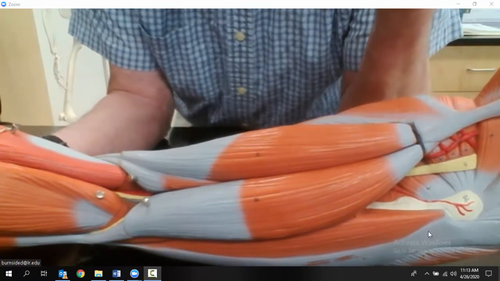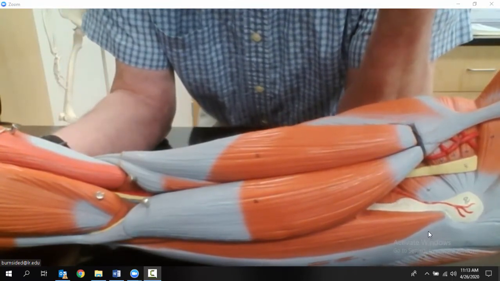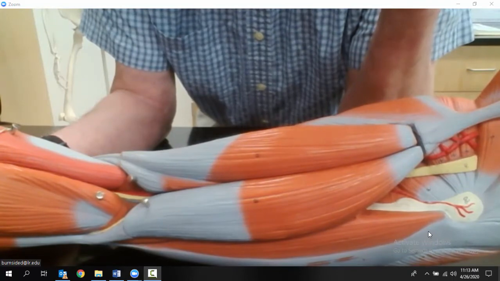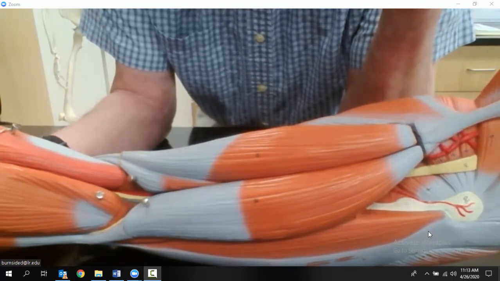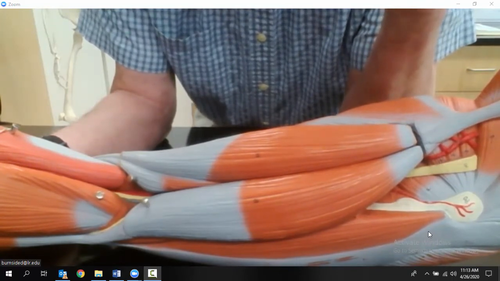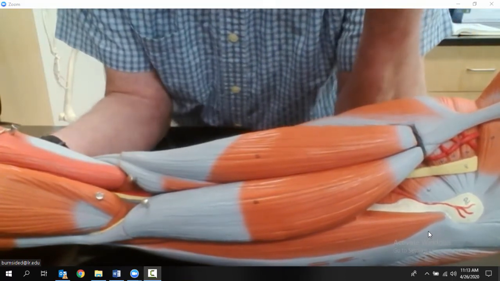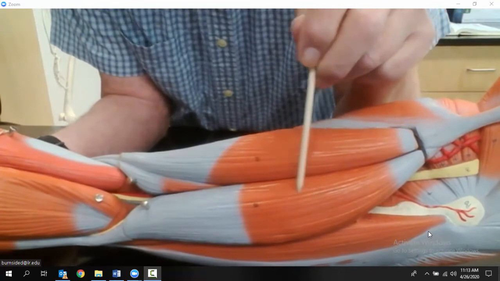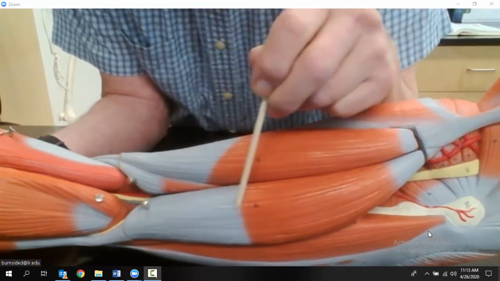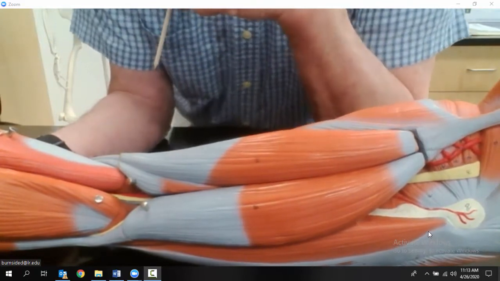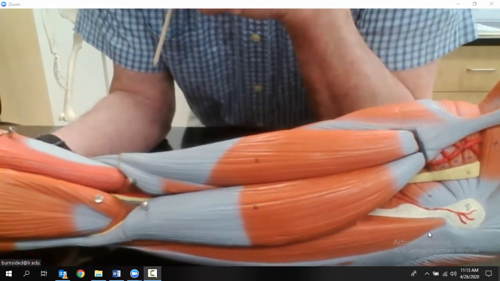Quadriceps femoris is the term for the 4 muscles on the anterior aspect of the thigh. Rectus femoris is the big muscle in the middle of the quadriceps femoris. And now we're in the hamstrings. The lateralmost muscle of the hamstrings is called the biceps femoris. So you've got quadriceps femoris, rectus femoris, and biceps femoris.